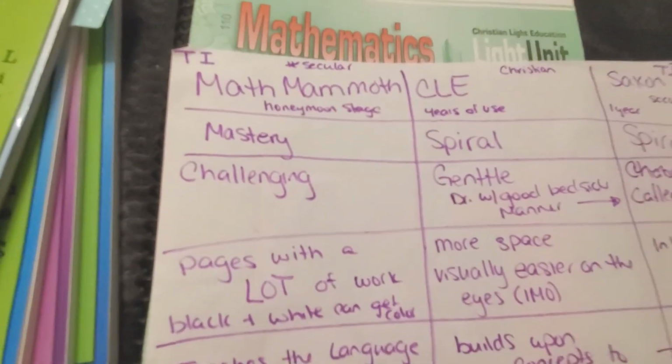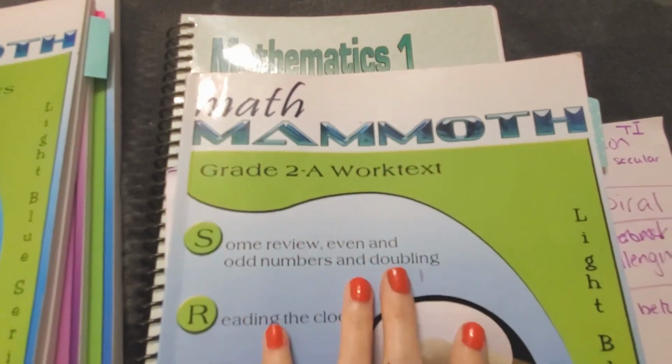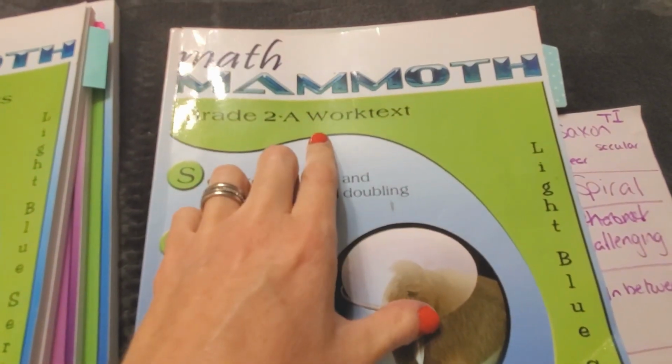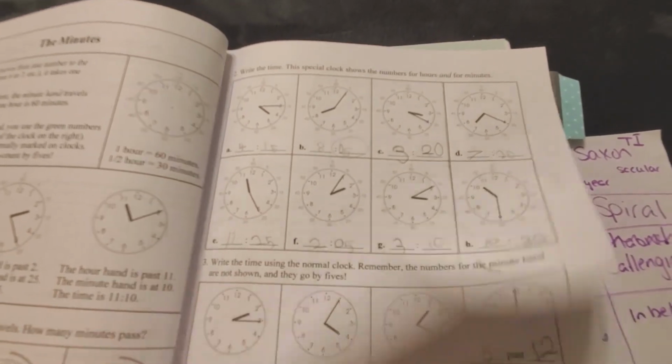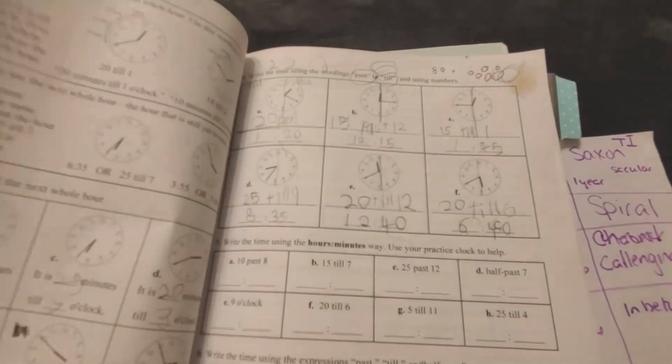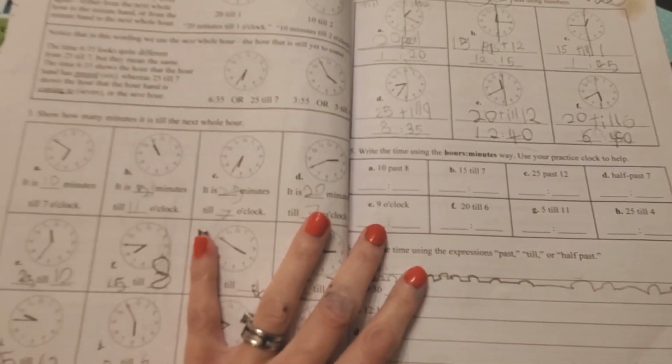Math Mammoth is teacher intensive in a couple different ways. There is no teacher's guide, so all of the instructions are in the workbook, but I am finding I am having to sit and really go through them. I'm not saying that's a bad thing, especially in 2nd grade. I'm just letting you know that's how it is.